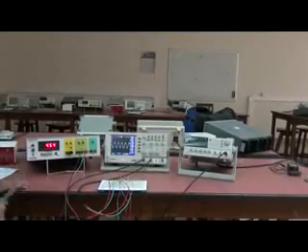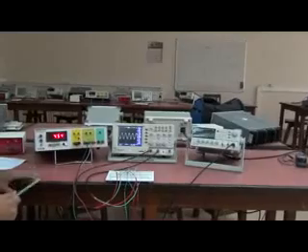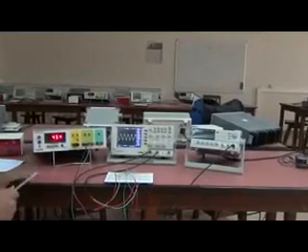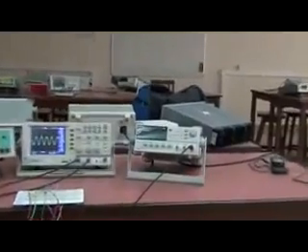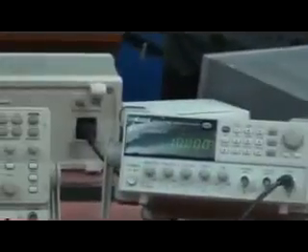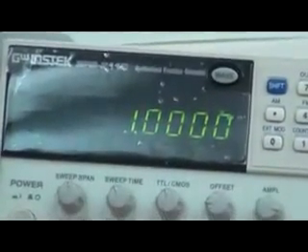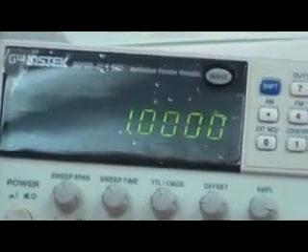Here for this clipper we are giving an input signal from the function generator. The frequency is 1 kHz, a sinusoidal signal, and the peak to peak voltage for the input signal is 15 volt.